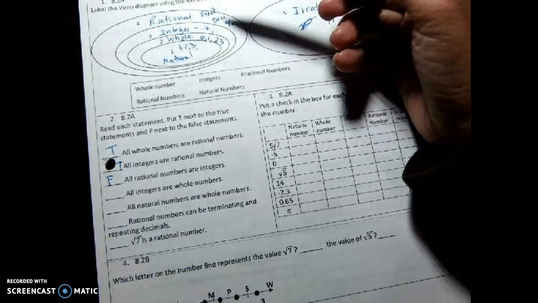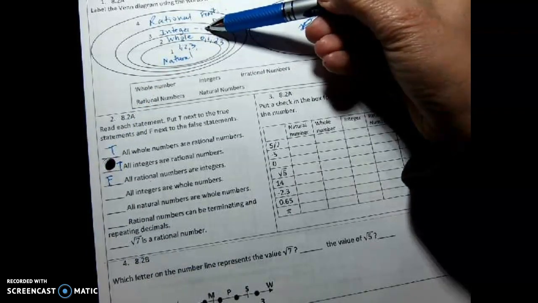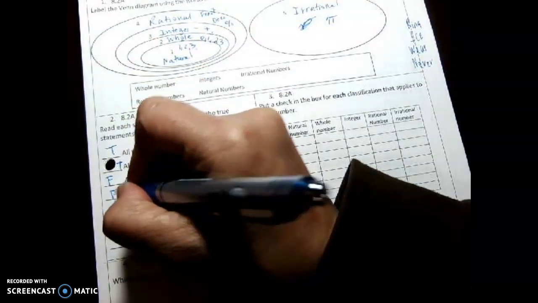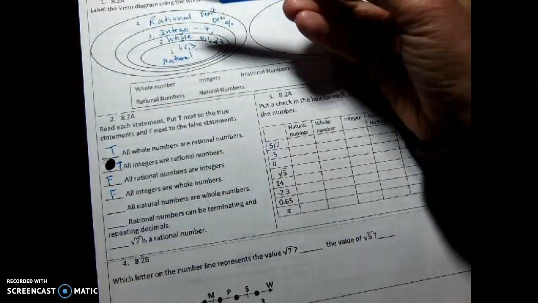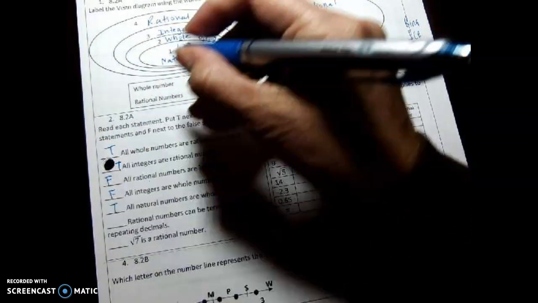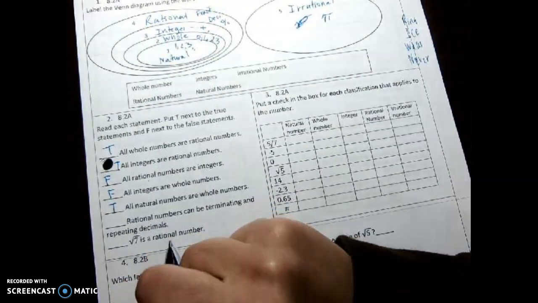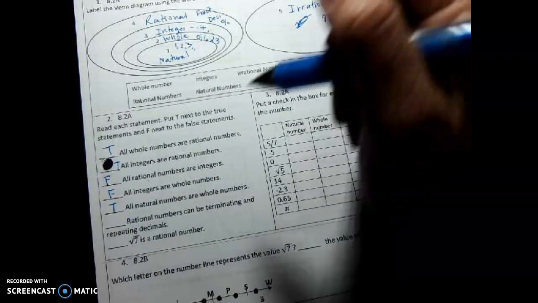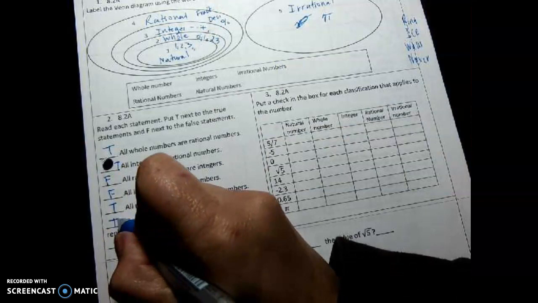All integers are whole numbers. No, it cannot go back into the circle. All natural numbers are whole numbers. Yes, because it works its way out. Rational numbers can be terminating and repeating decimals. Yes.